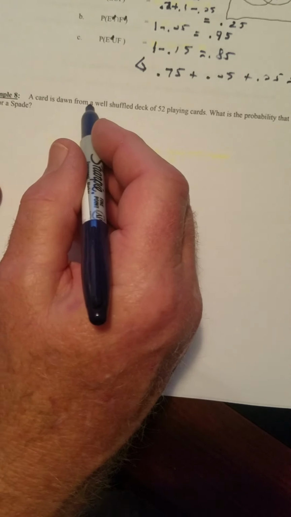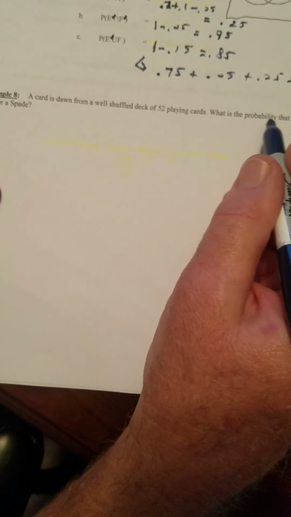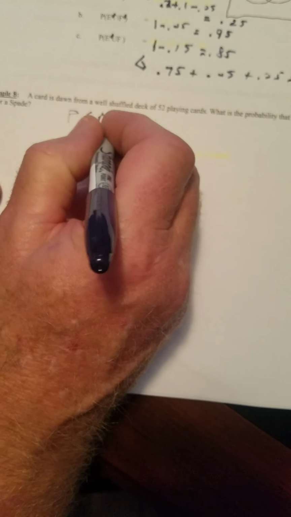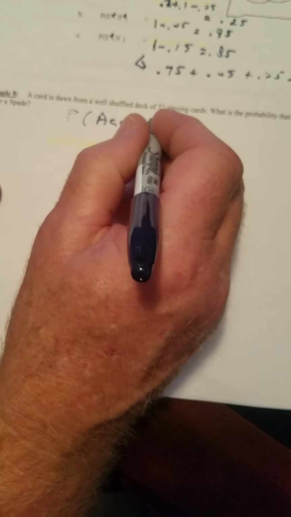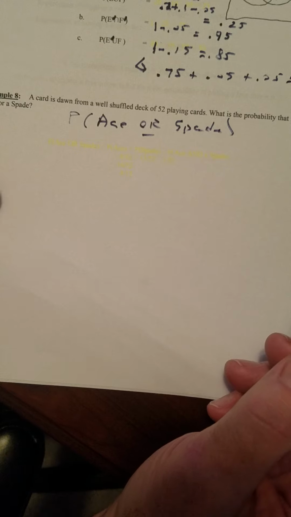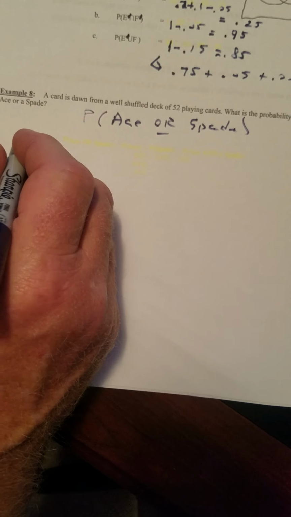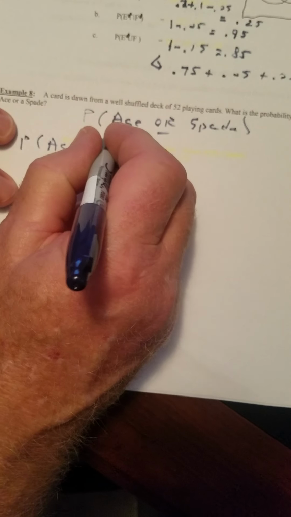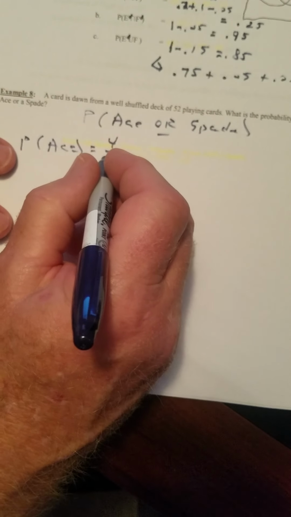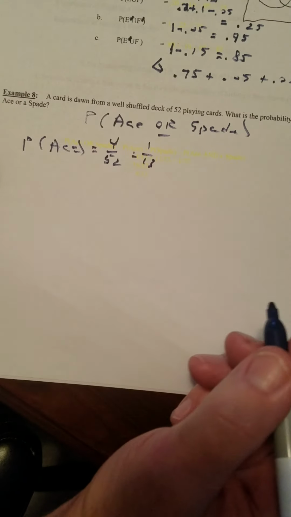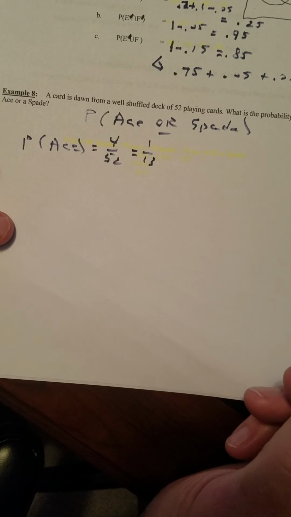Example 8. A card is drawn from a well-shuffled deck of 52 playing cards. What's the probability it is an ace or spade? The probability of an ace or spade. Okay, first of all, what is the probability of getting an ace? How many aces are in a deck? 4. There's 4 aces out of 52. In lowest terms, that's 1 over 13. I'll probably leave it as 52. You'll see in a second.